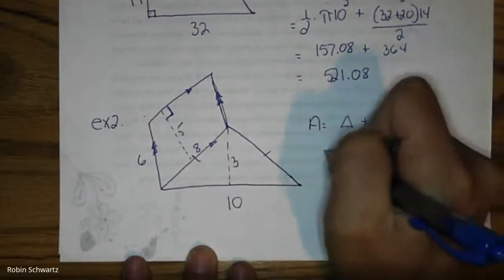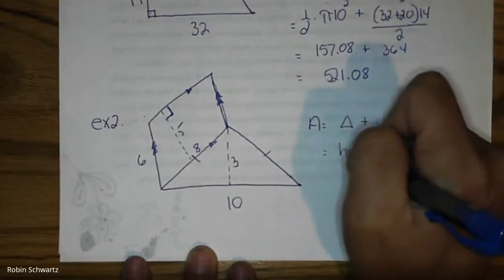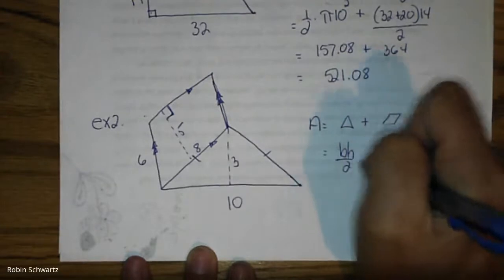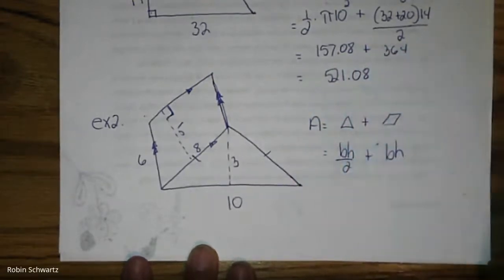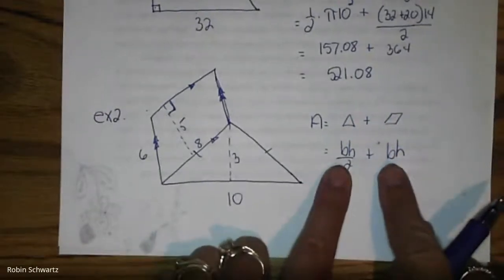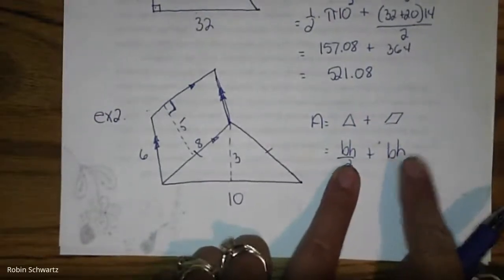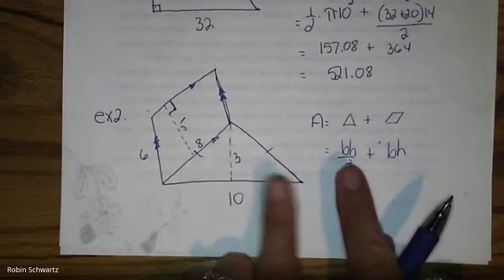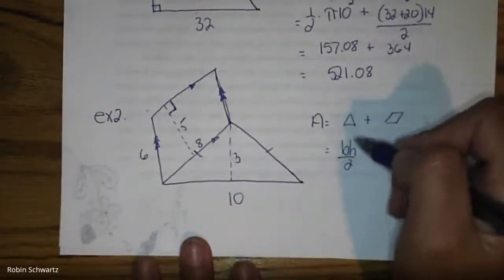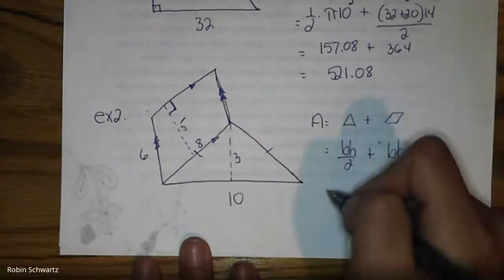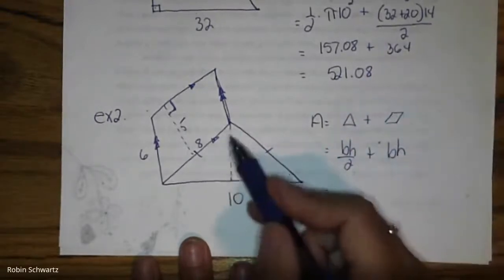If you look on your card, area of a triangle is base times height divided by 2. Parallelogram is base times height. Now, don't think these 2 b values are the same and these 2 h values are the same. We'll be looking at different parts of the figure, so those do not match. So make sure when we do the triangle, you're only looking at the triangle.